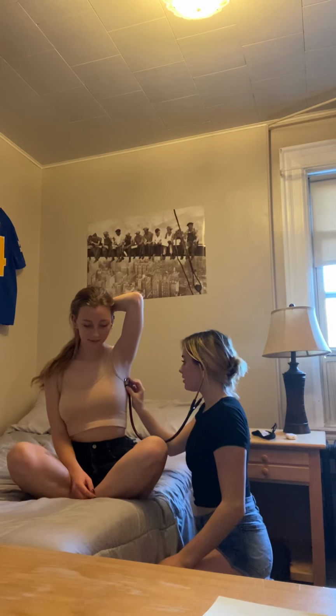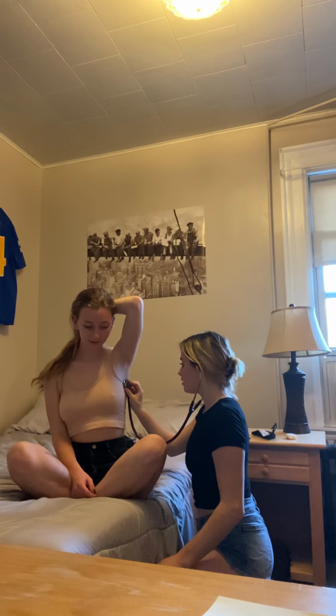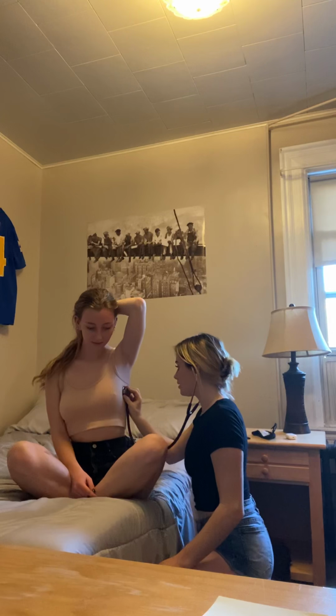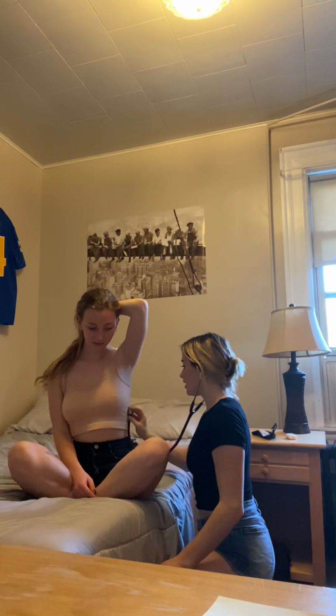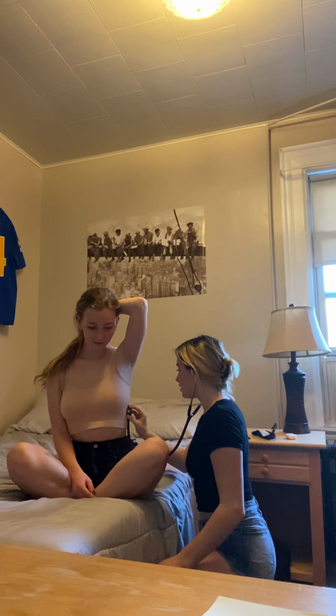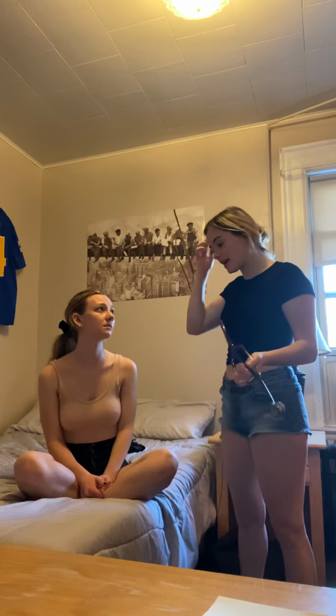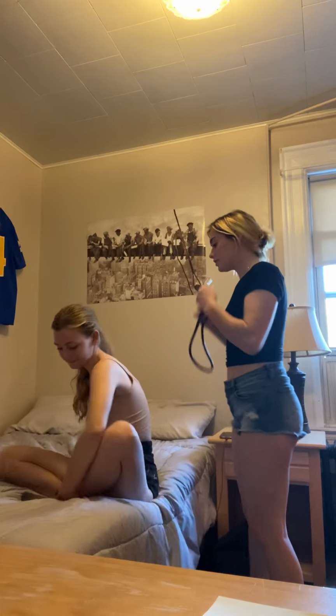Left upper. Left middle. And left lower. Good. Okay, I'm going to do her posteriorly, but before I do that, I'm just going to say that all of her breath sounds were clear to auscultation, and there were no adventitious breath sounds, and it was bilateral. She had no problem. They were symmetrical on both sides. So I just want to say that before I do posteriorly.